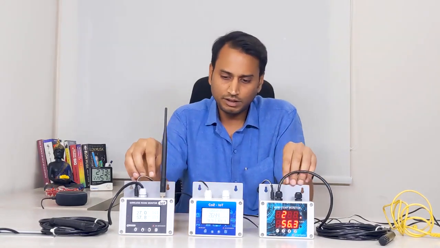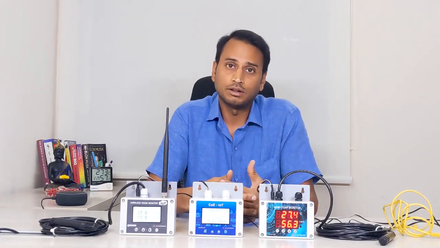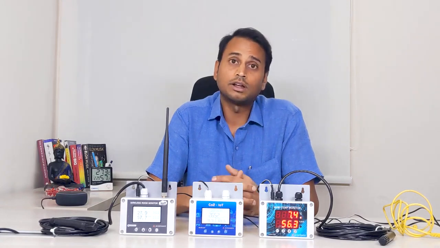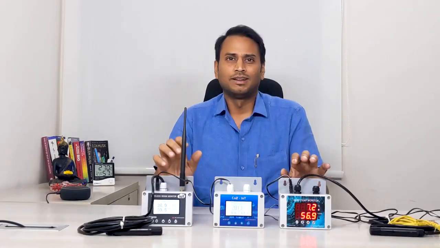So all these devices can be used in applications like server rooms, data centers, paper industries, tobacco manufacturing, fruit ripening, and napkin and tissue companies, or organizations where temperature and humidity are a sensitive matter and they need to monitor on a regular basis.